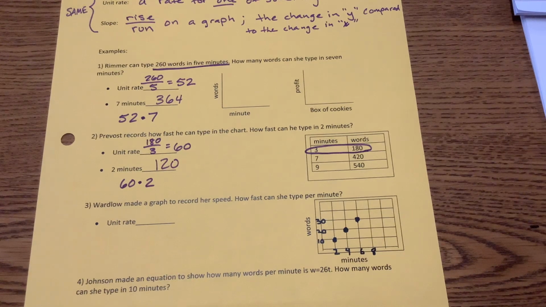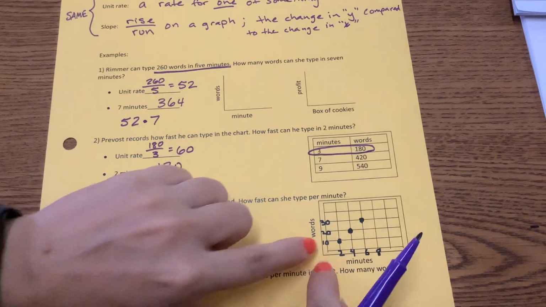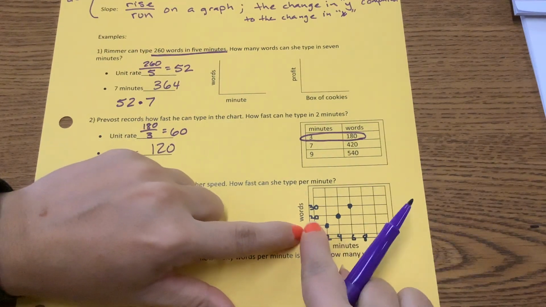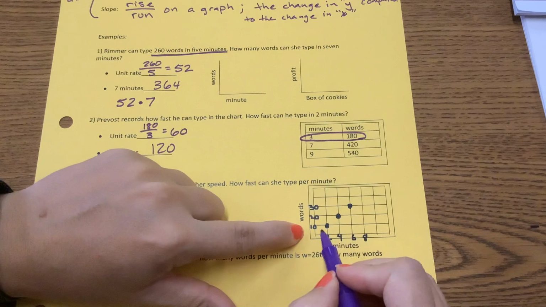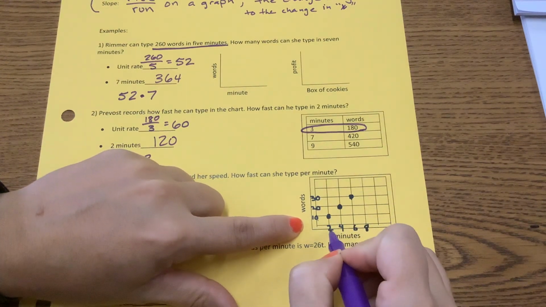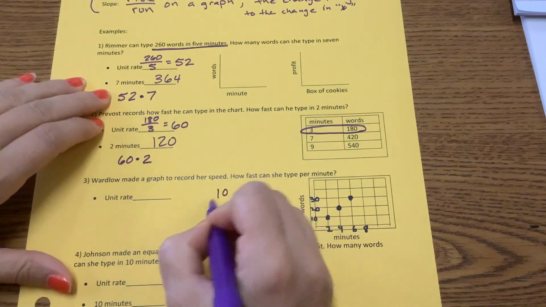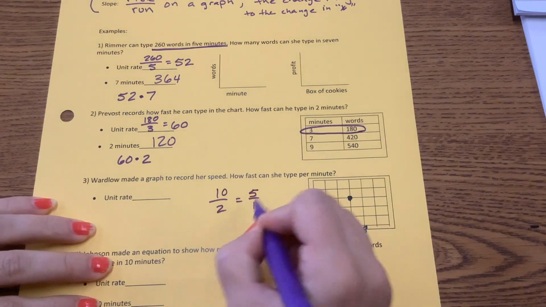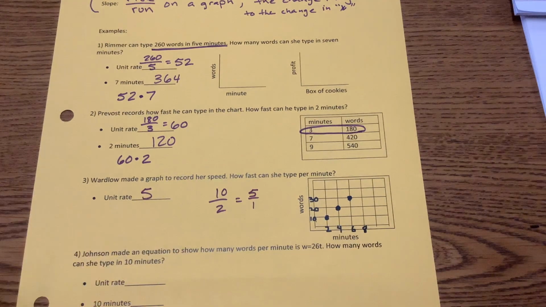Then we have Wardlow. Wardlow made a graph to record her speed. How fast can she type per minute? So you have to take the information from the graph. Okay, so the words is listed vertically and the minutes is listed horizontally. So it's words per minute. And so this first point is 10 words for 2 minutes. So if she does 10 words in 2 minutes, how many is it for 1 minute? 5 for 1. So her unit rate is 5 words per minute.